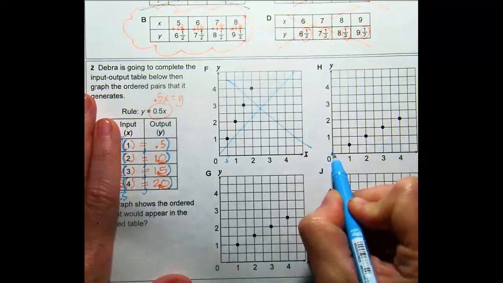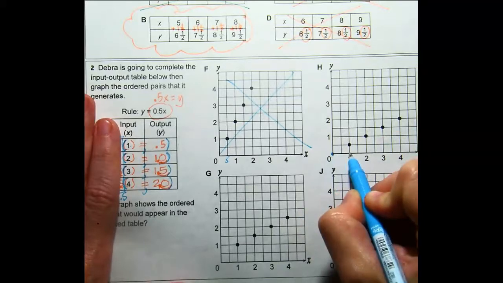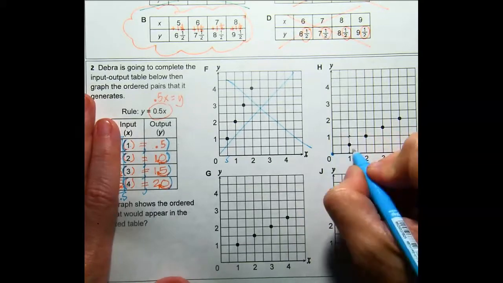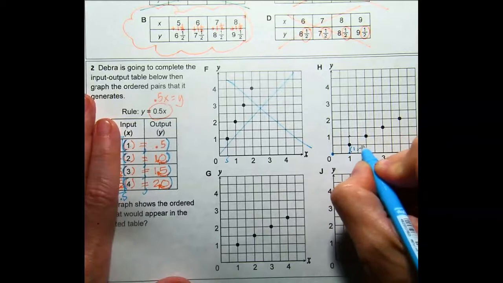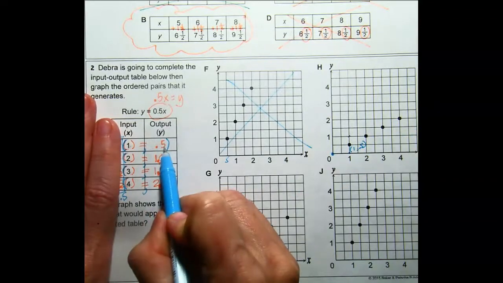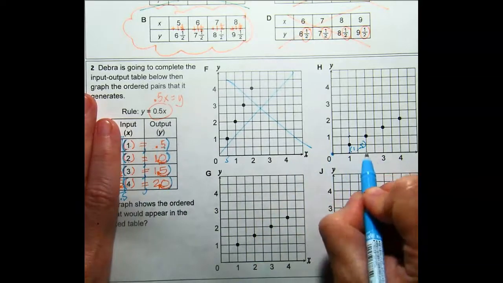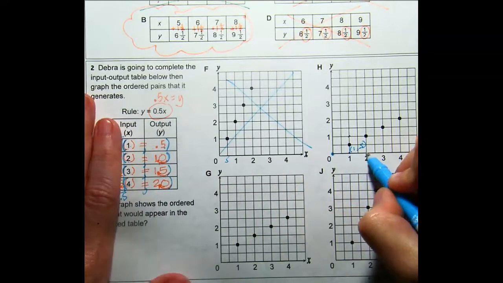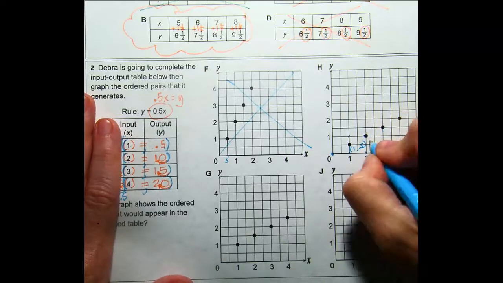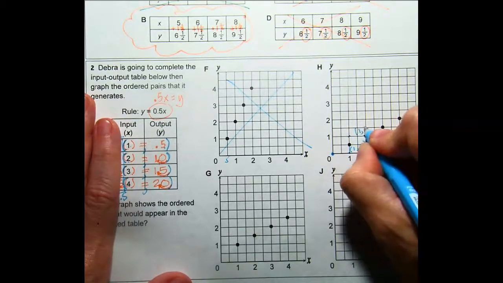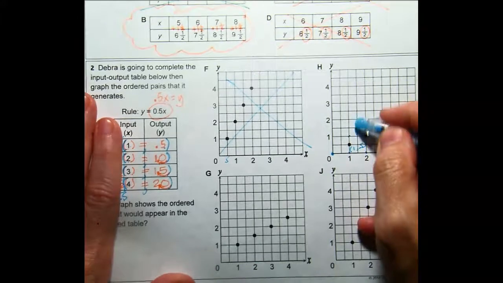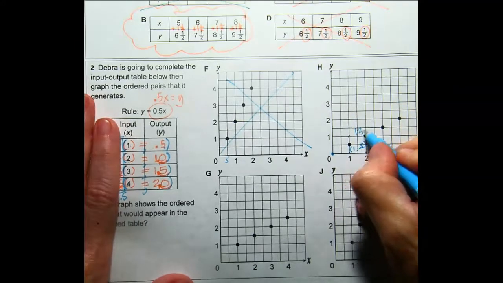Let's see if this one works. Over 1, and this is up 1/2. So over 1 and up 0.5. And doesn't that match that? Let's see if the next one works. Over 2 and up 1 whole. Yes, over 1, over 2 and up.